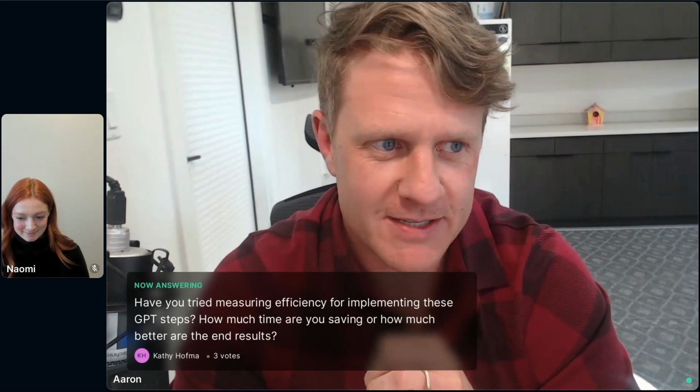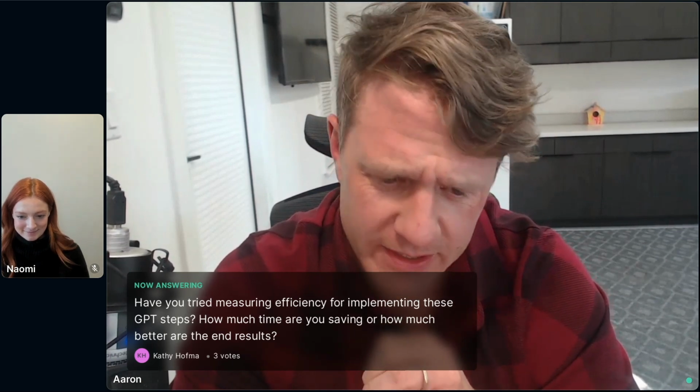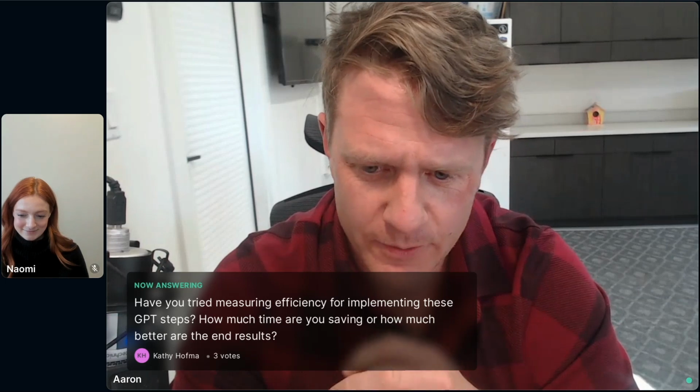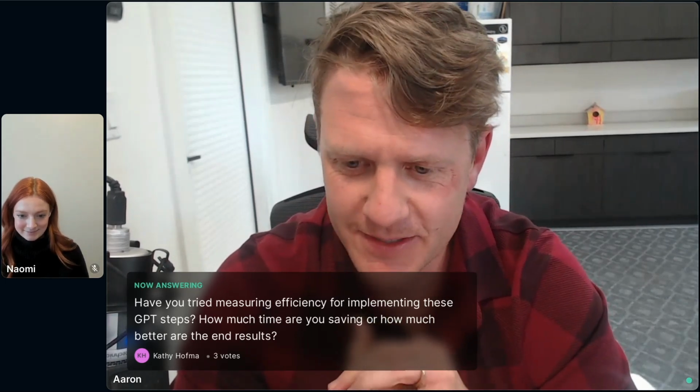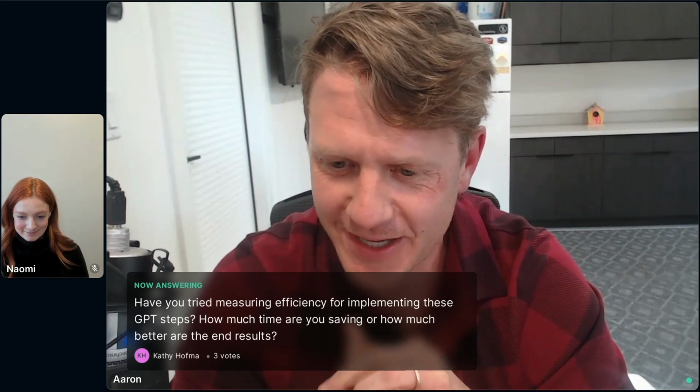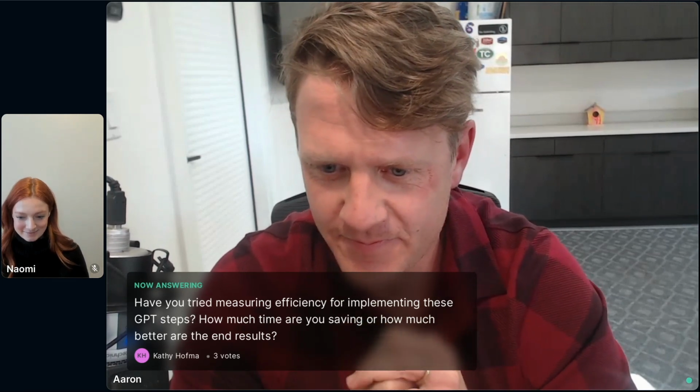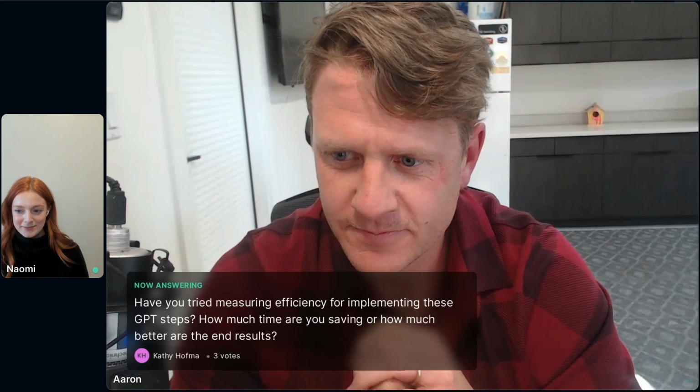For the custom GPTs, it's really not. The prompts there are a lot more straightforward. So I think in those cases, there's less trade-offs and time spent. Yeah, that's a great answer.